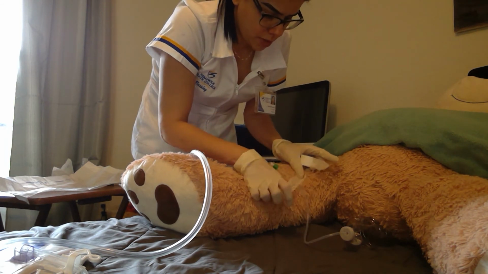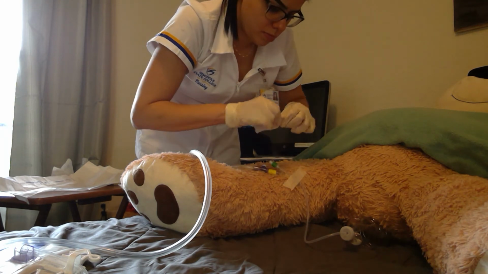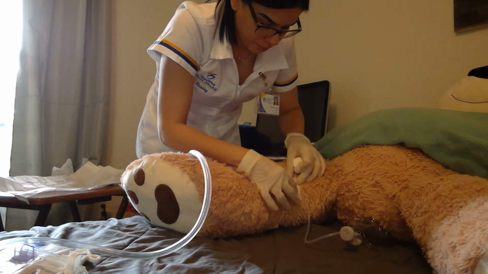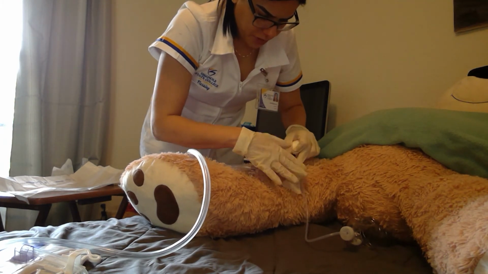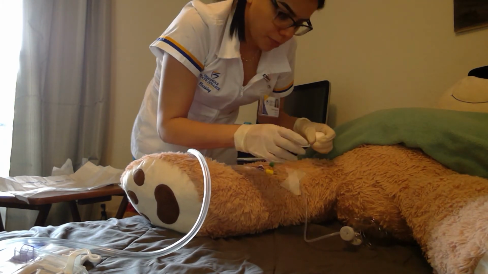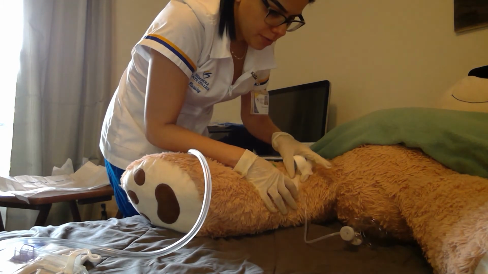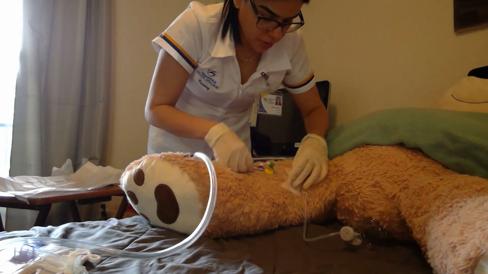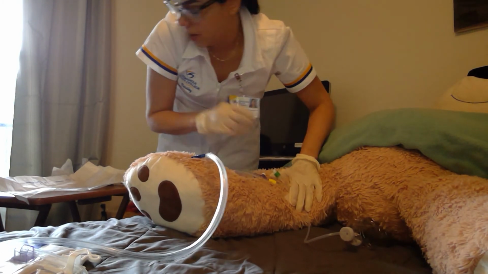And then right here, usually hospitals have a special attachment, and the tape is really hard, really sticky, where you can put all of this, tape it to the patient's thigh.